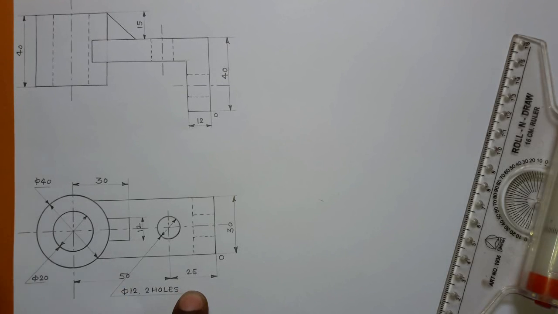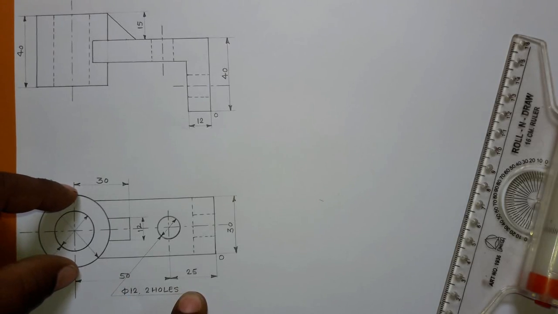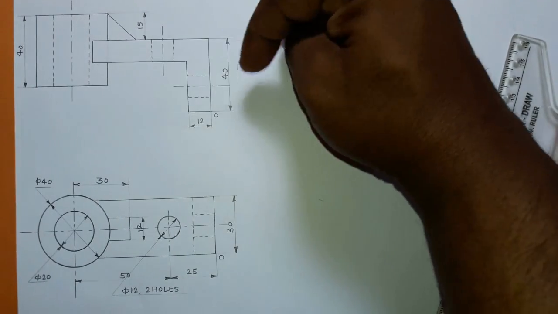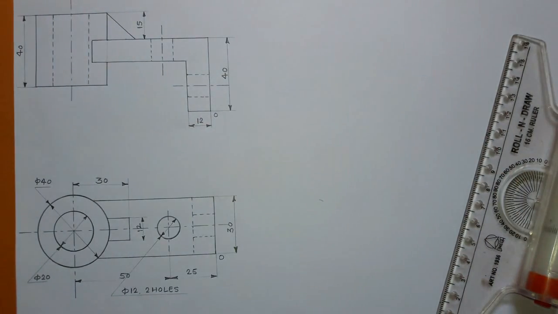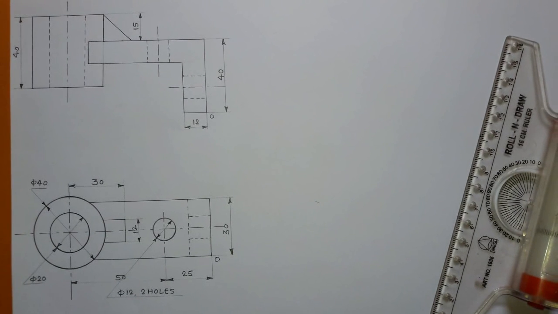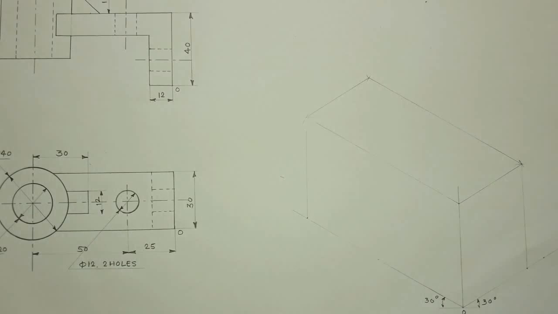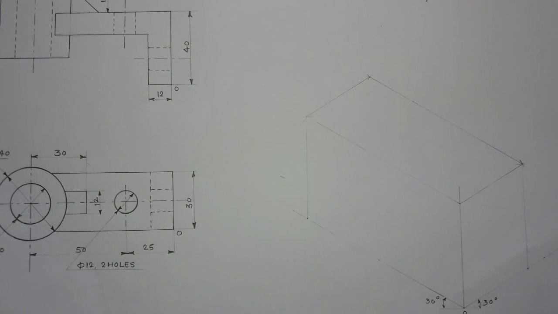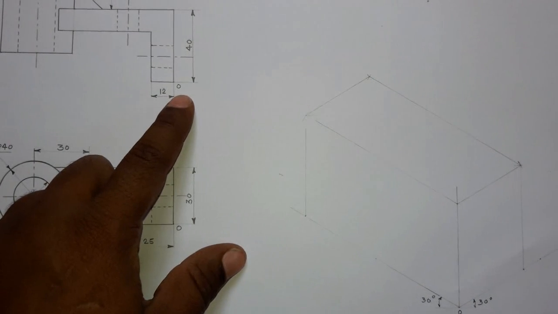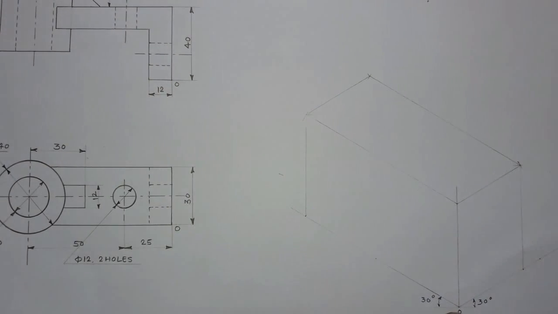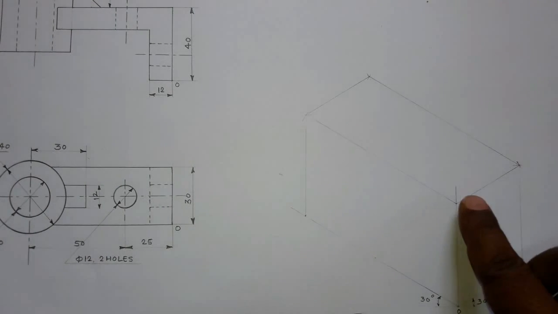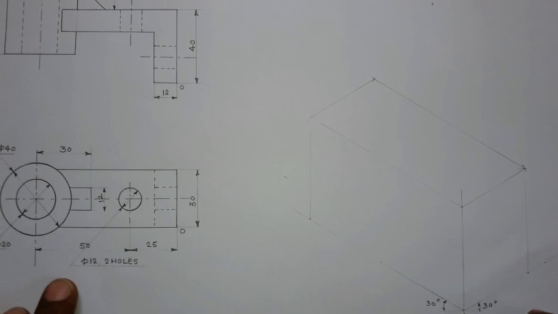Then the width of this component is 40 mm, and lastly the height of the component is 40 plus 15 mm, that is 55 mm. So firstly we are going to prepare a block of this size. Like this I prepare the block. In this component the length is towards the left side of O, that's why I mark the length on the left side of this O, width on this axis and height on this axis, and the block will get complete.